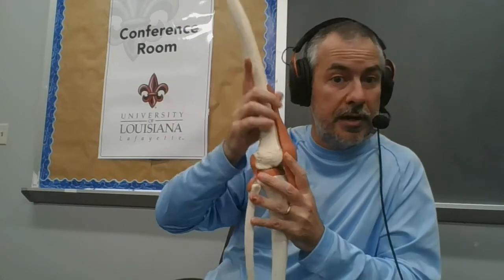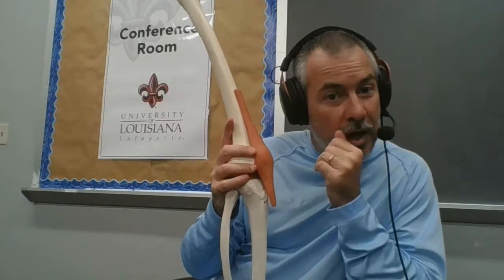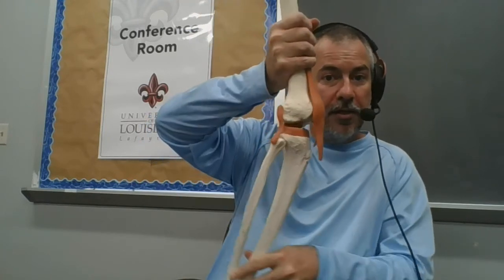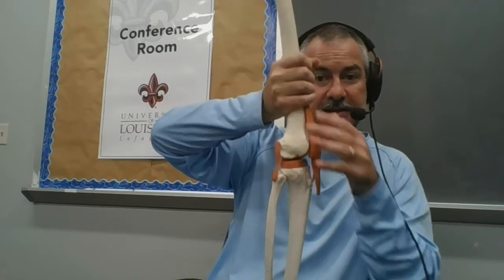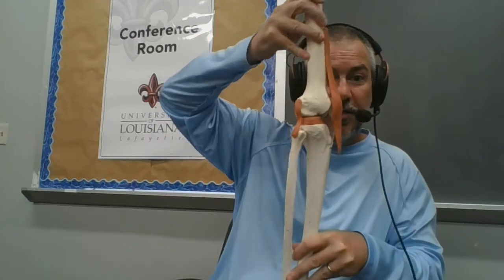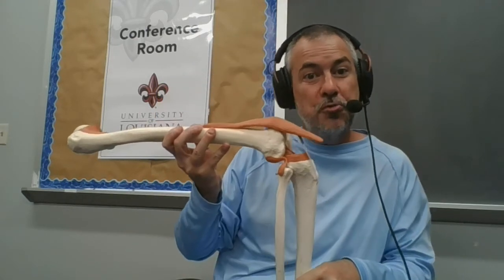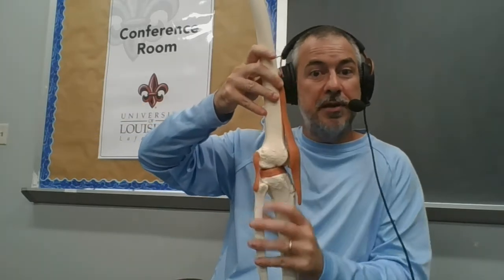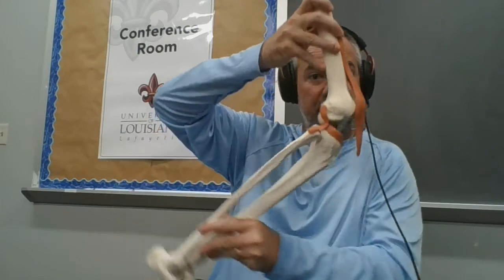Now, here's where it gets tricky. Globally, this is why we do not analyze joint motions with global references. Globally, this flexion had a segment rotate the exact opposite global spin as this segment. Two different global spins, but the same local spin. Flexion, flexion. Well, that doesn't make sense.